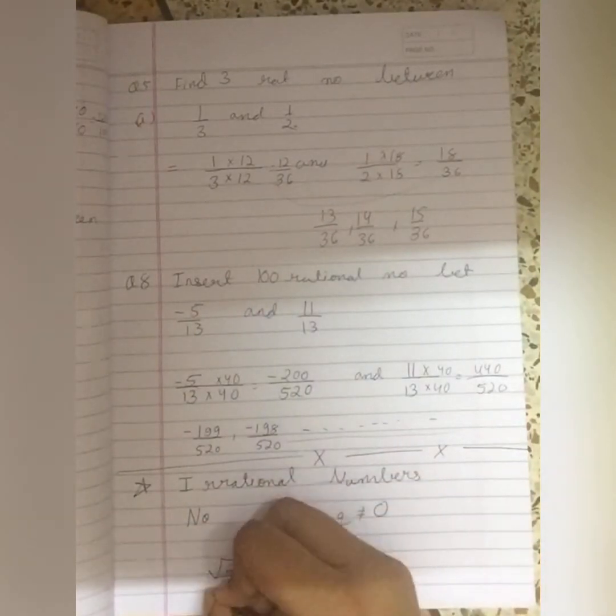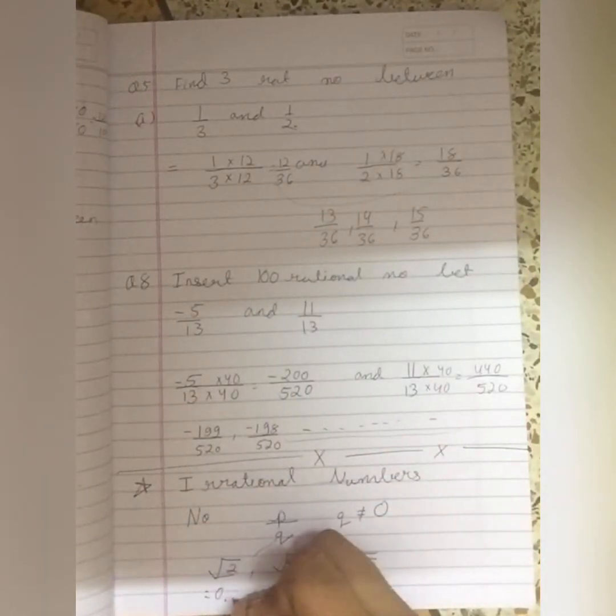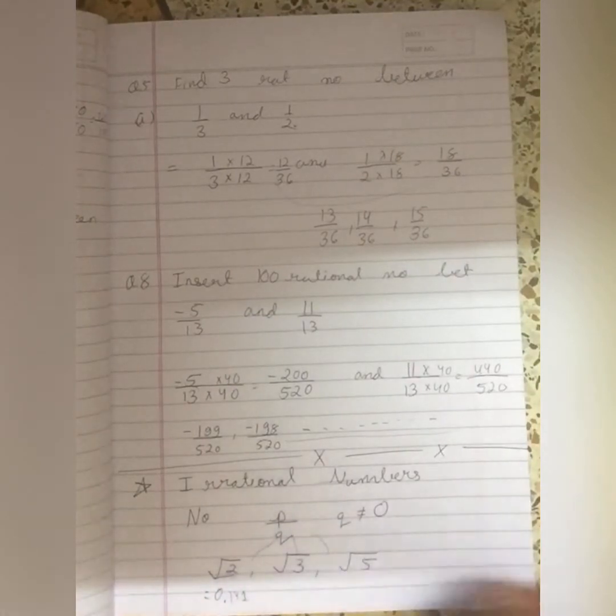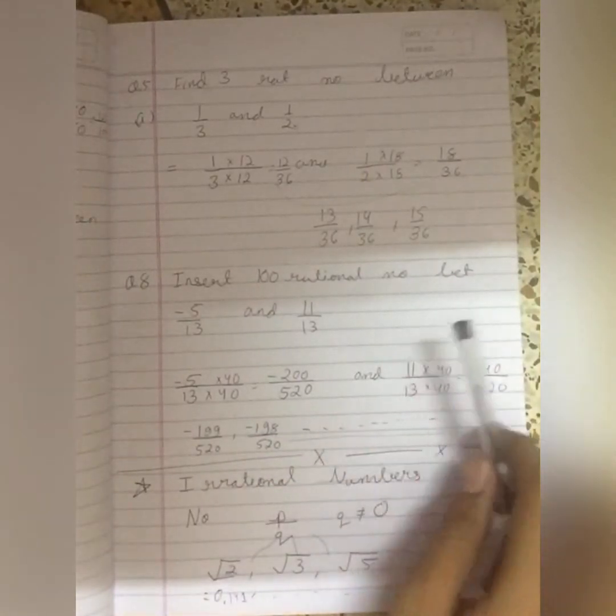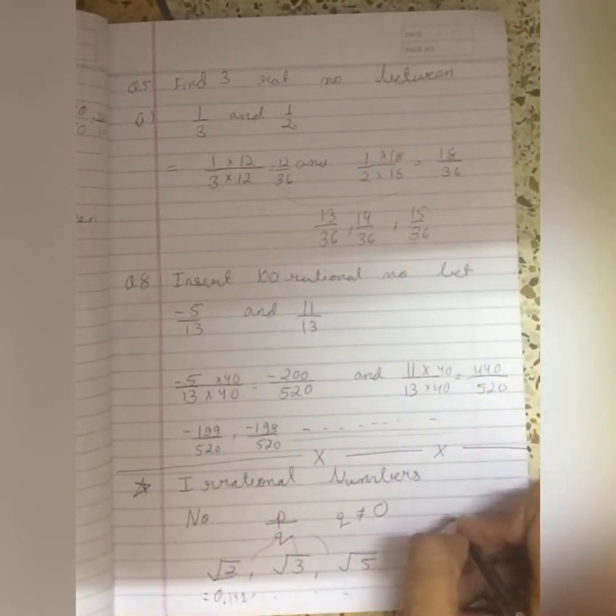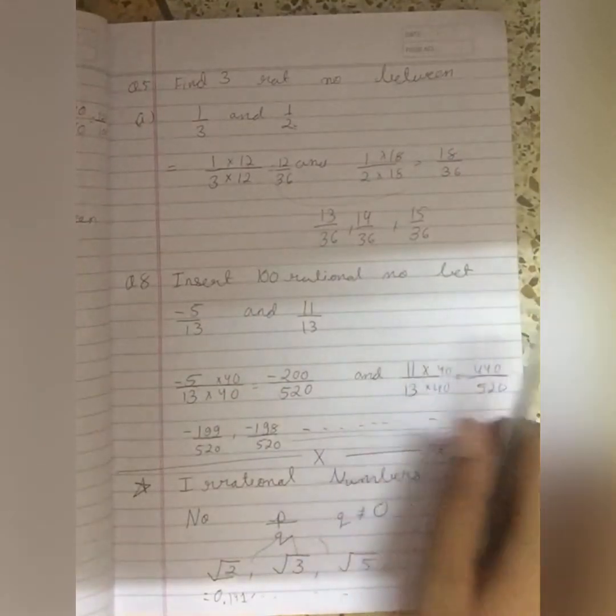Square root 2 is equal to an unlimited decimal, meaning 1.41 and unlimited. So these are irrational numbers. The group of irrational numbers are known as real numbers.